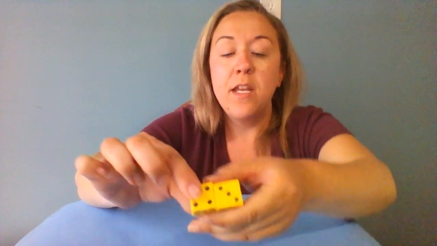So let's see. I'm going to roll. I rolled a 3 and a 4. So I'm going to count all of the dots all together. 1, 2, 3, 4, 5, 6, 7. I rolled the number 7.